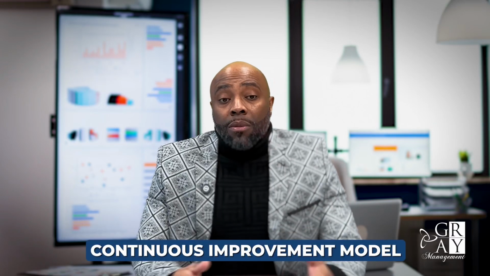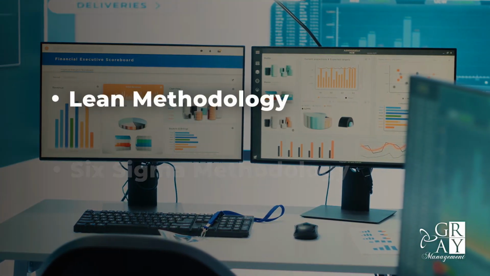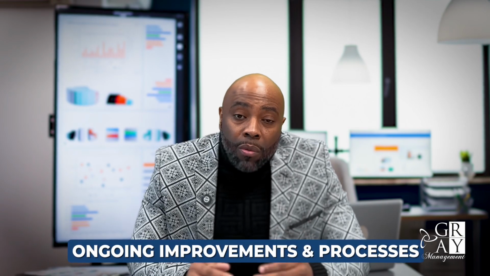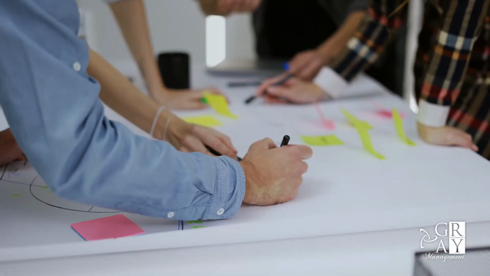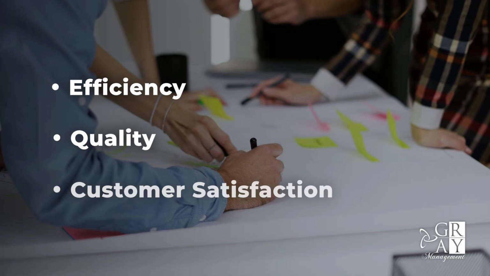Another effective framework for organizational excellence is the continuous improvement model. This model is often associated with methodologies like Lean and Six Sigma, and it focuses on ongoing improvements in processes, products, and services to really enhance efficiency, quality, and customer satisfaction.